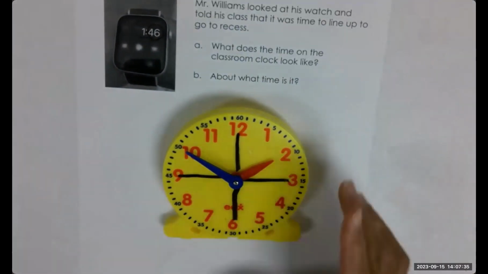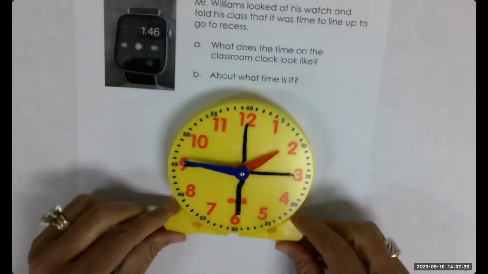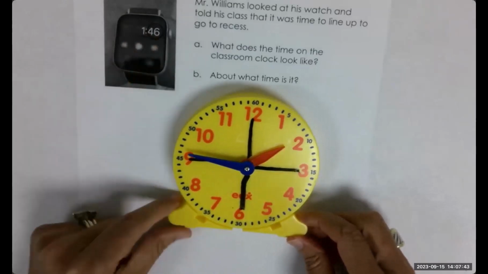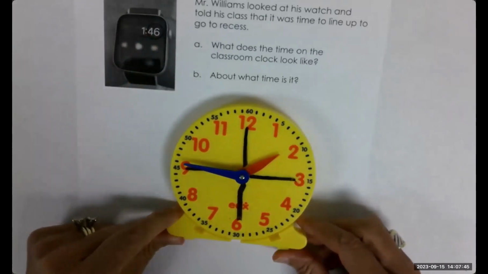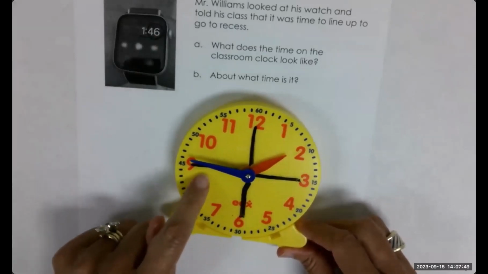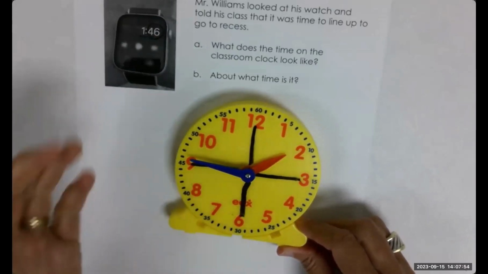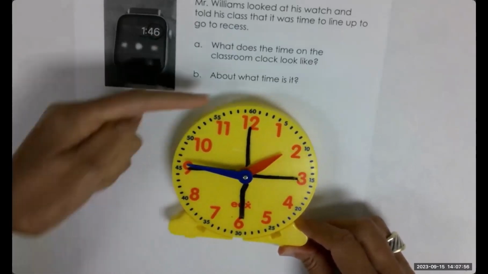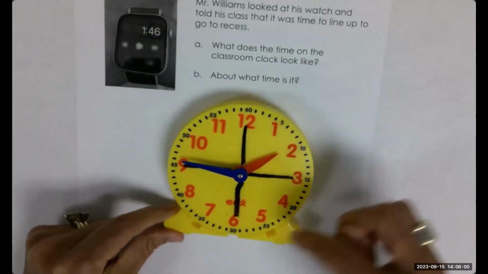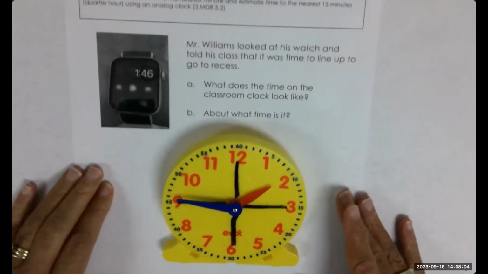But if we go back and look at where our clock was set originally, right there at 1:46 per Mr. Williams's watch, we can clearly see that it is closest to the quarter mark, the 45-minute mark. So we would read this time as it is about quarter till 2. Okay. These fractional parts will help your students identify and estimate that time.